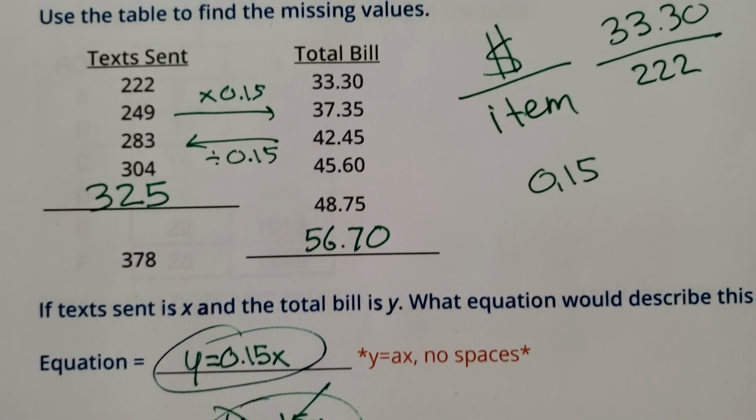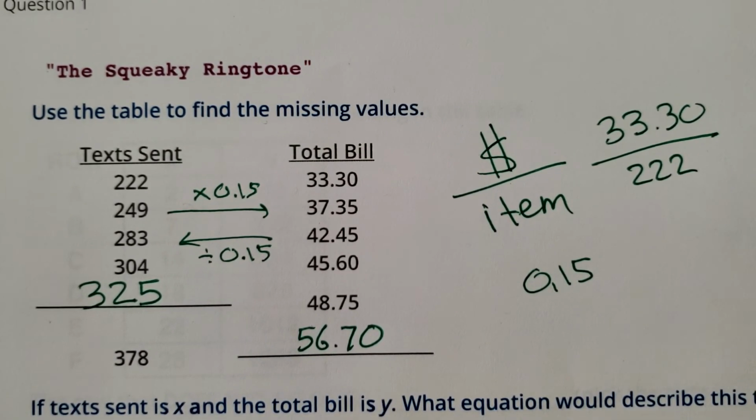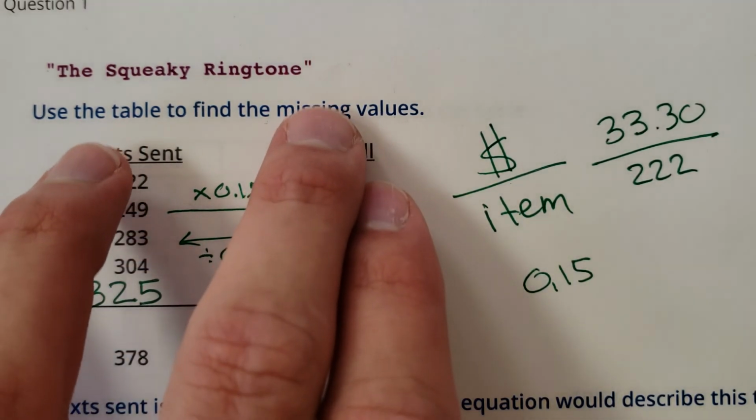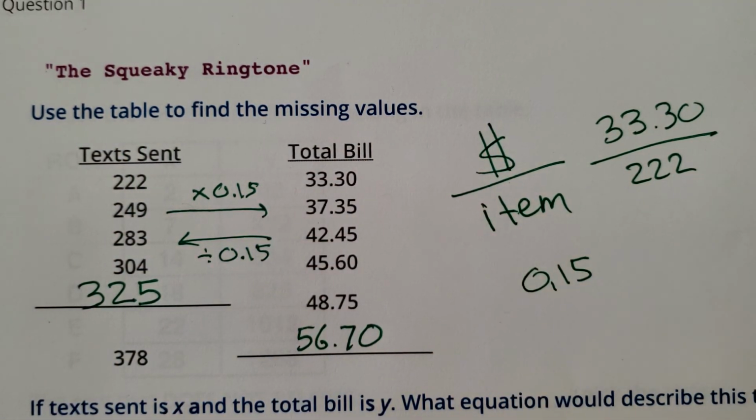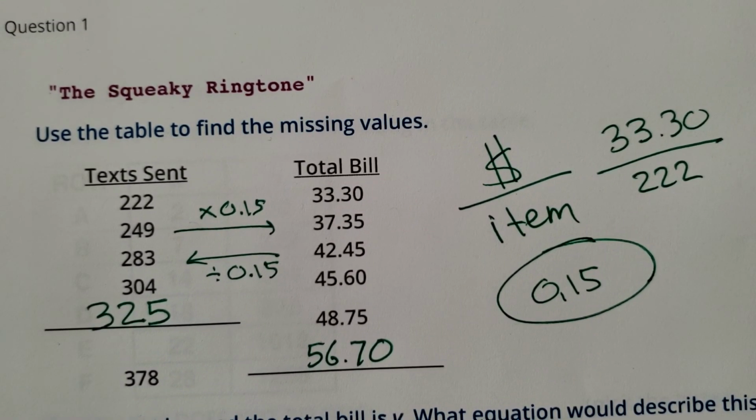Okay, that's about it. So again, the number one thing to do is if you're ever given a number of items and a price, take the price divided by the items to find the per item rate. That's the word I was looking for earlier. Okay, that's the squeaky ringtone.